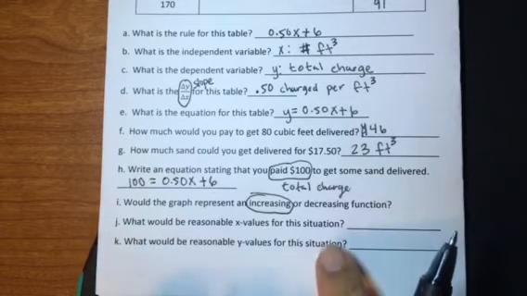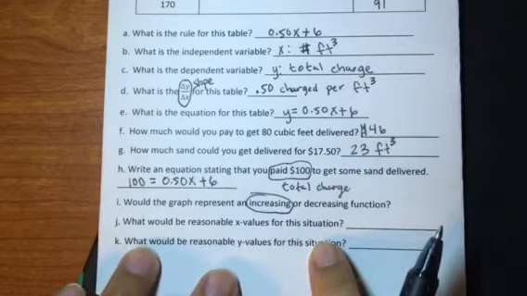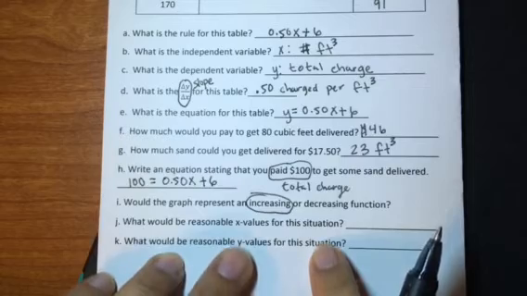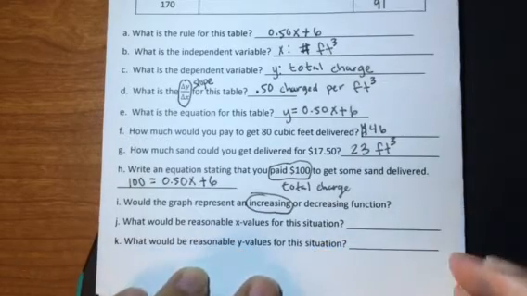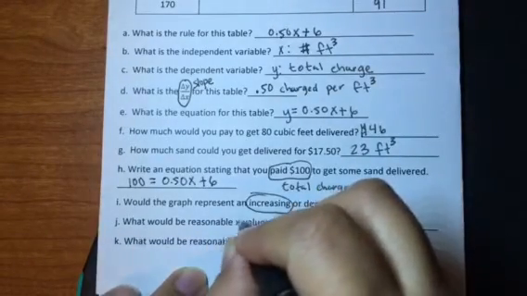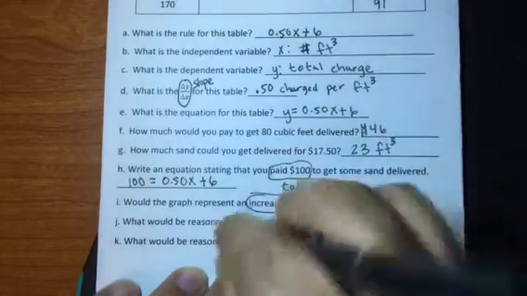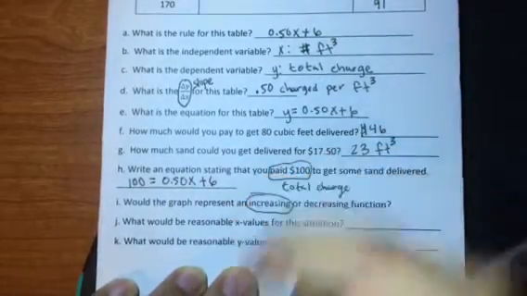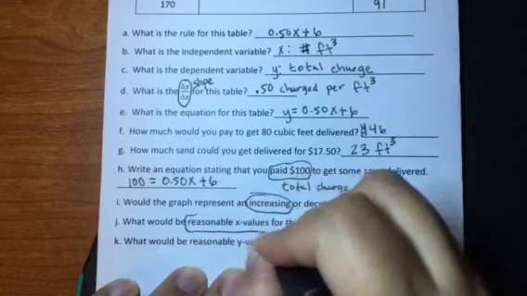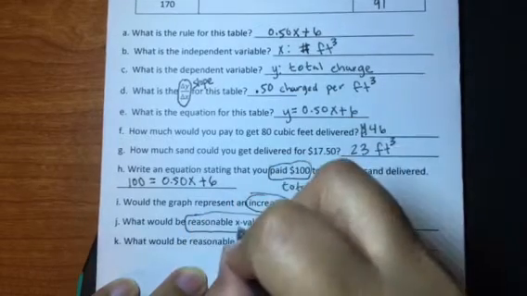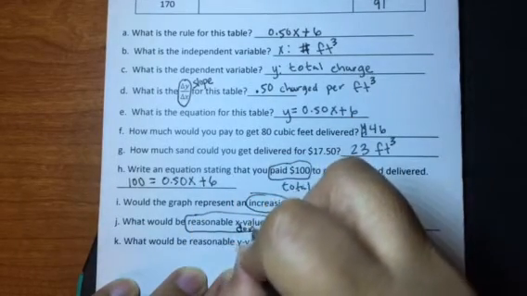Letter J says, what would be a reasonable X value for this situation? Okay, if it's asking you for reasonable X values, I need y'all to know that basically it's asking, what's the domain?